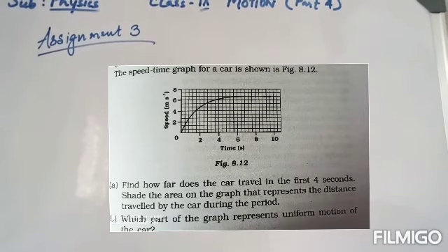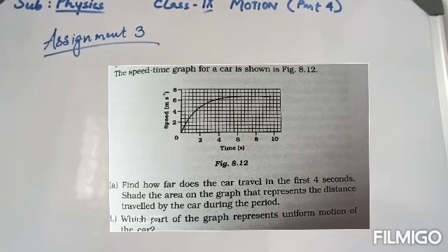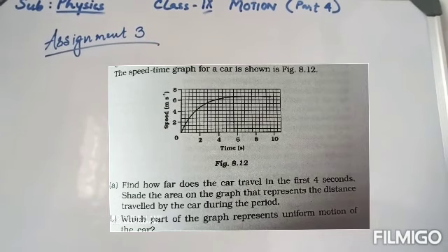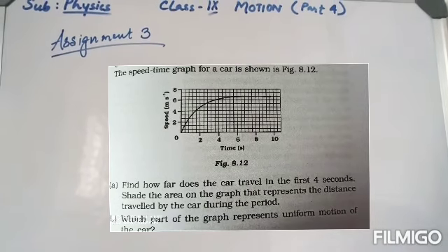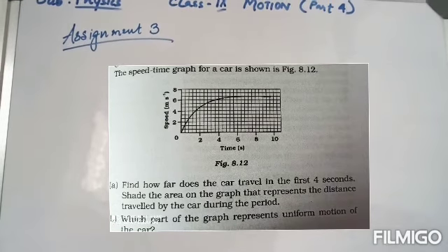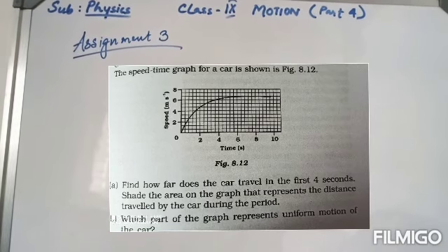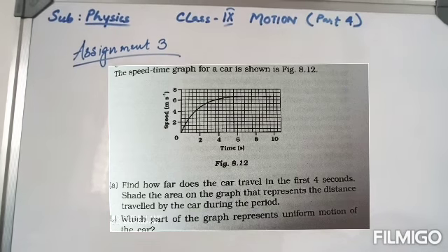The next question is, which part of the graph represents uniform motion? You know that uniform motion means there will be no change in velocity or speed with respect to time. So from there you can easily find which part, and you have to just mention it with pencil or pen. You have to do it in your classwork copies.